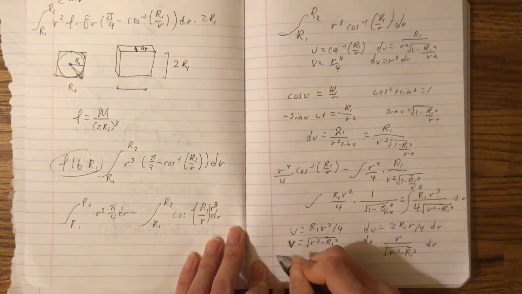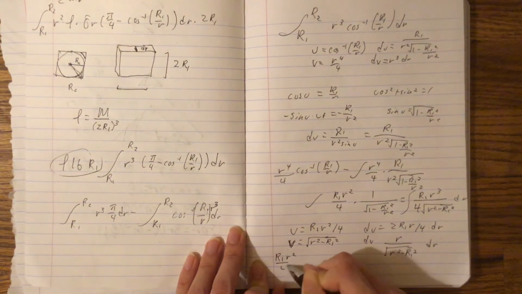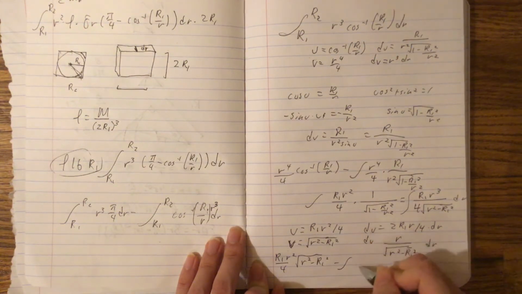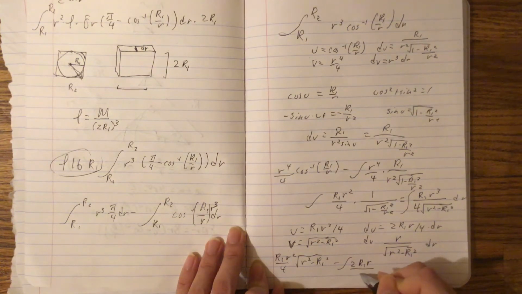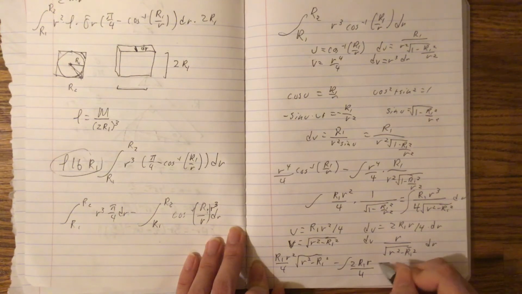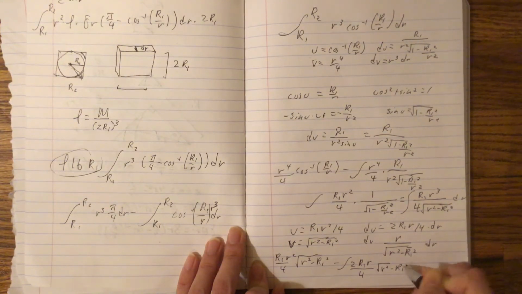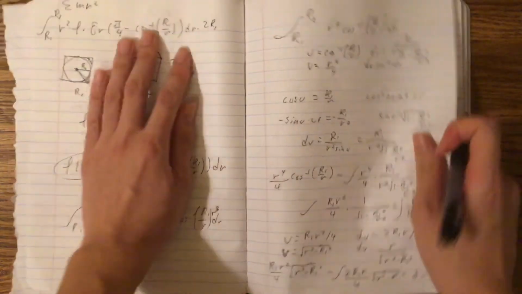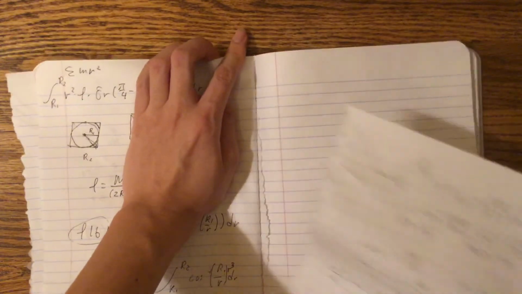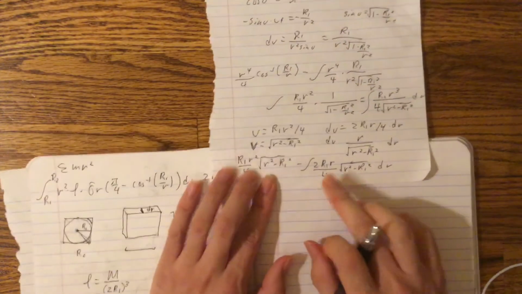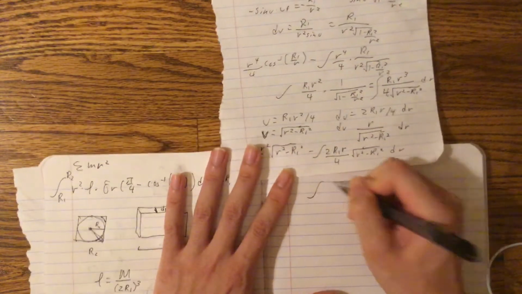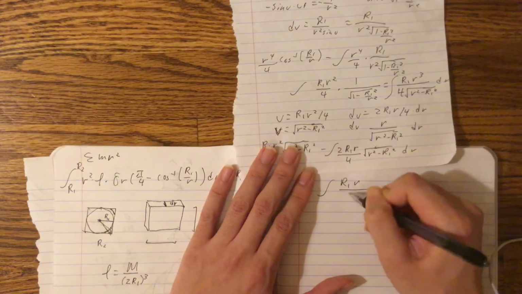And then we do this, r1 r squared over 4 times the square root of r squared minus r1 squared, minus the integral of, well, this. Well, that just cancels out to 1/2, but we'll deal with that later. And we know the integral of this, so let me just rip out this page. So the integral of this right here, well, let me write it out and make this into a 1/2.